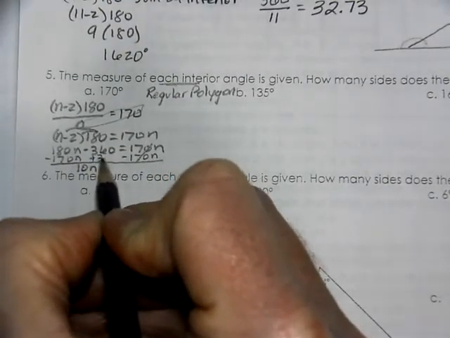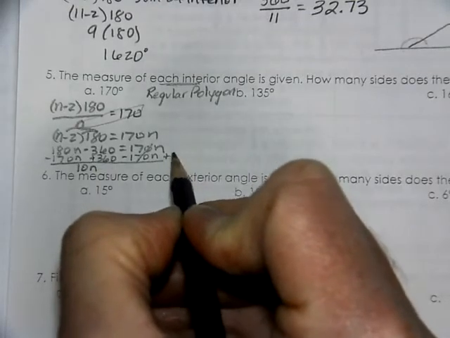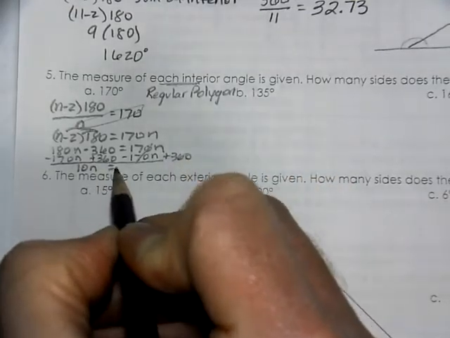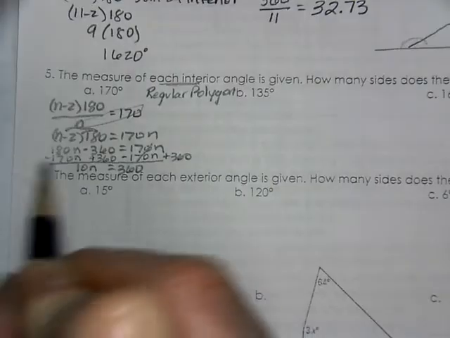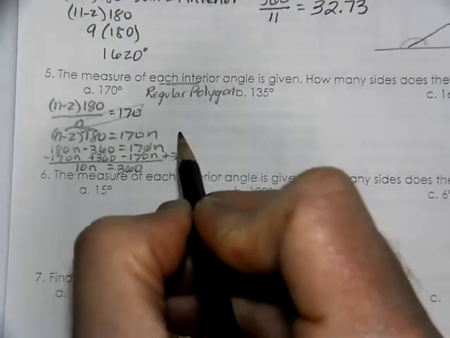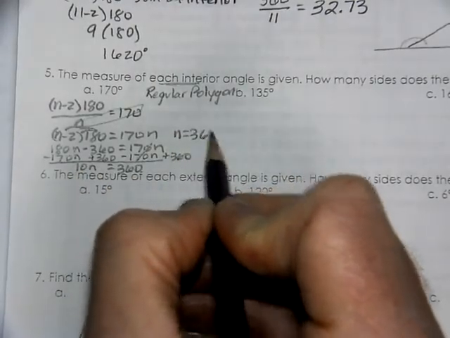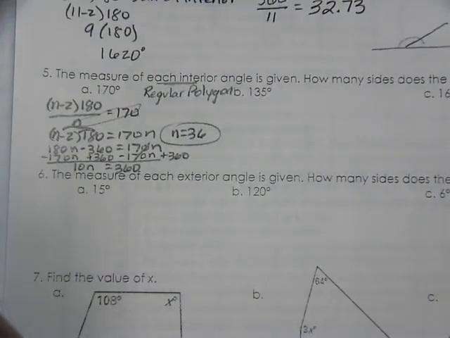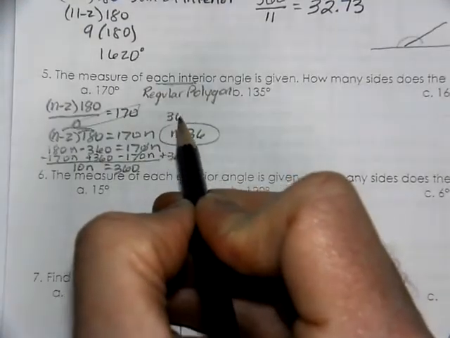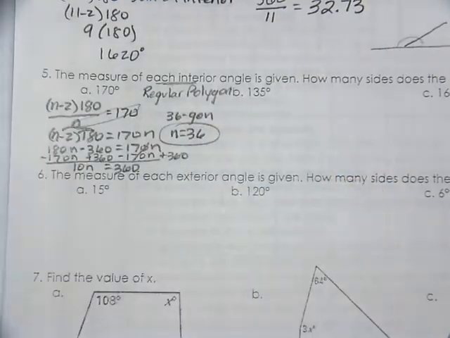We're going to add the 360, and when we divide by 10 we get 36. So it is 36 sides. 36 gon, we might call it.